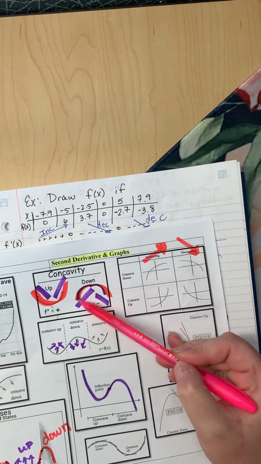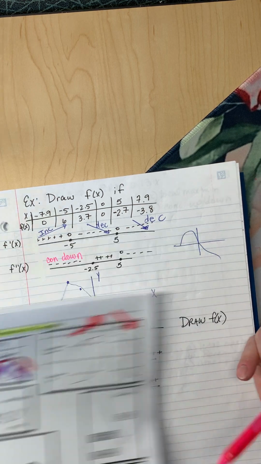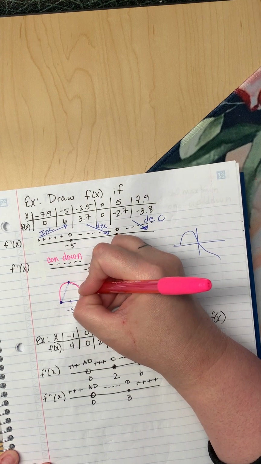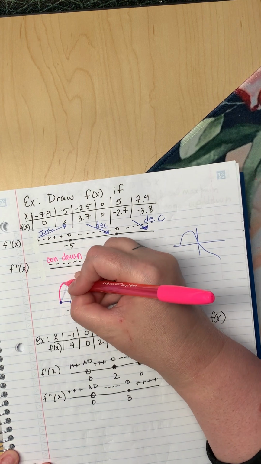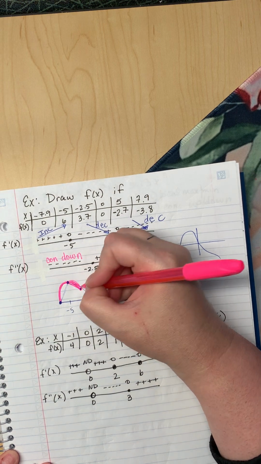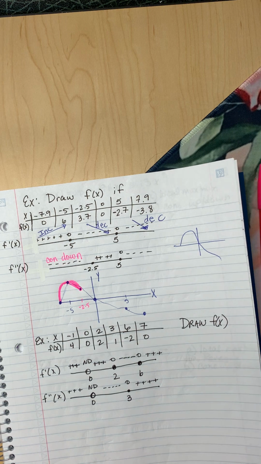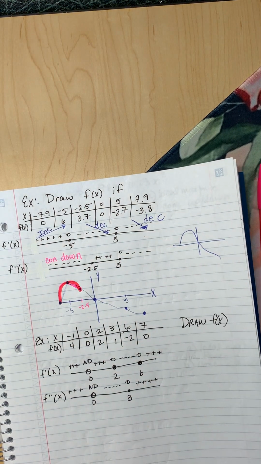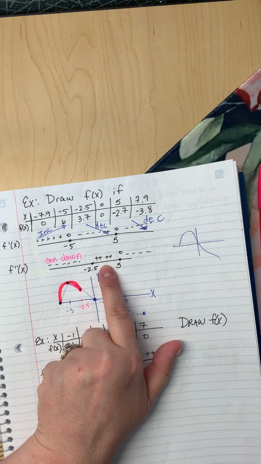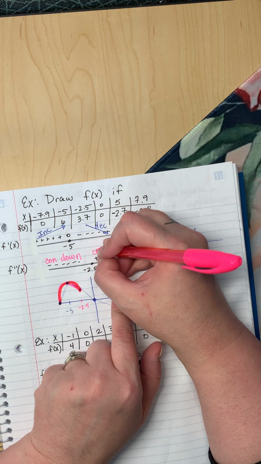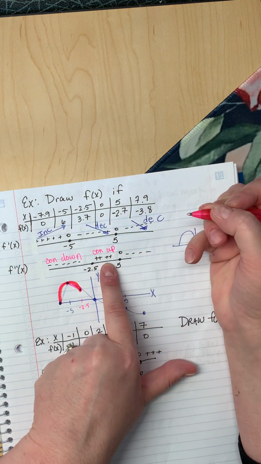It's a parabola. Yeah, okay. So that means this piece of the curve is rounded. Yeah, rounded up.